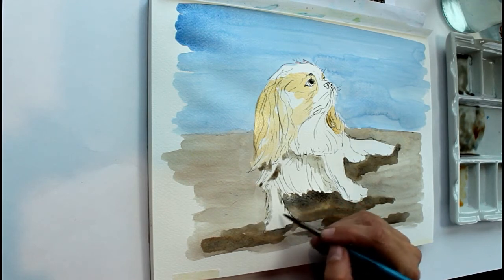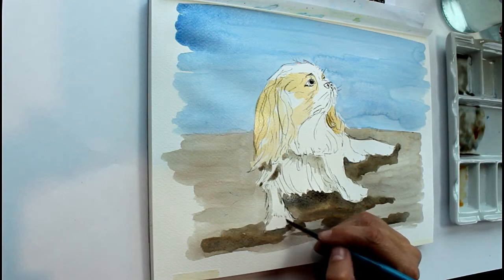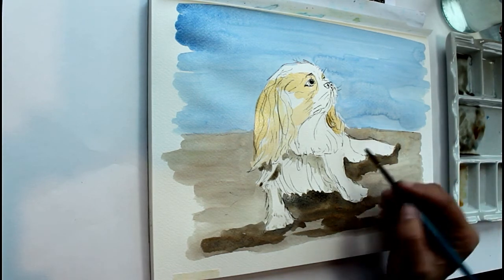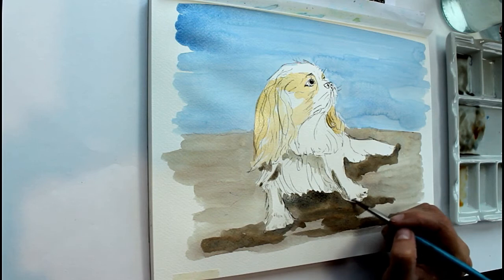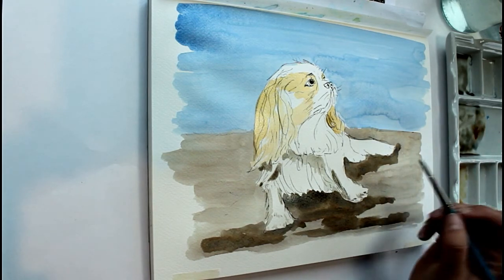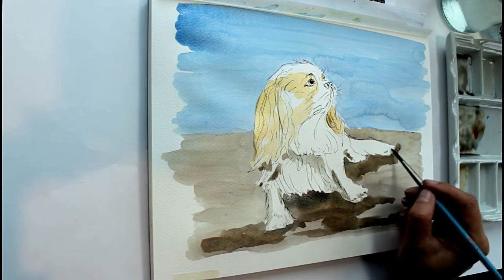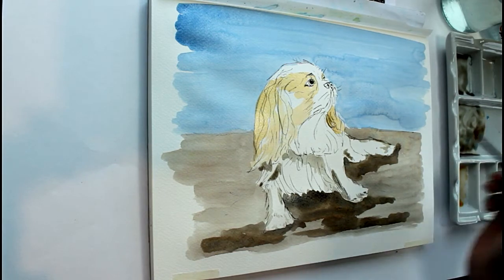So look very carefully at your reference picture where it's absolutely the darkest and absolutely the lightest. Then of course you've got all the different tones in between, but don't be frightened of going quite dark. Look at how dark I've got it underneath his chest there. So go nice and dark, and then leave the white of the paper for your highlights. Having those contrasts will make it a much more interesting painting.